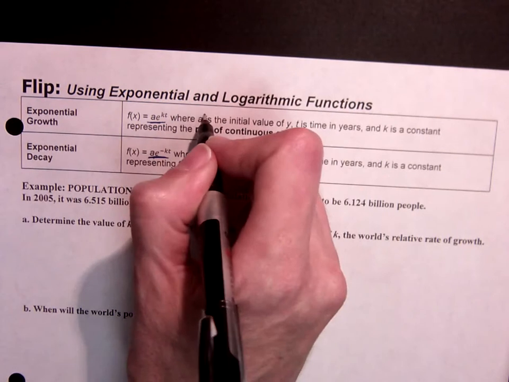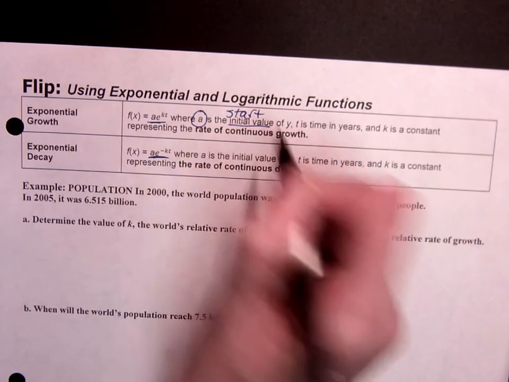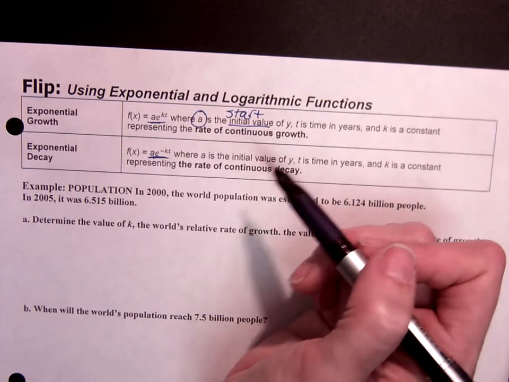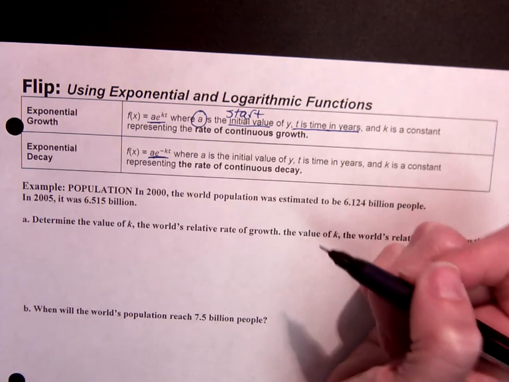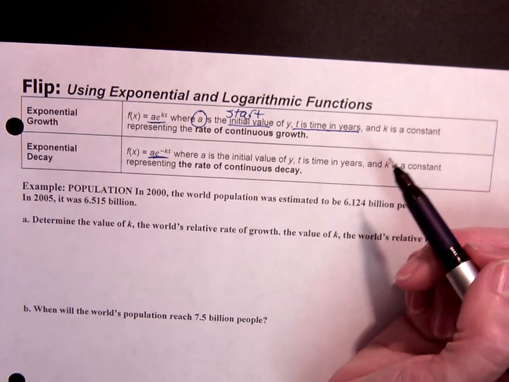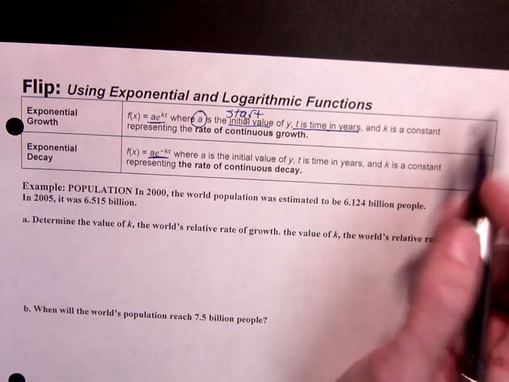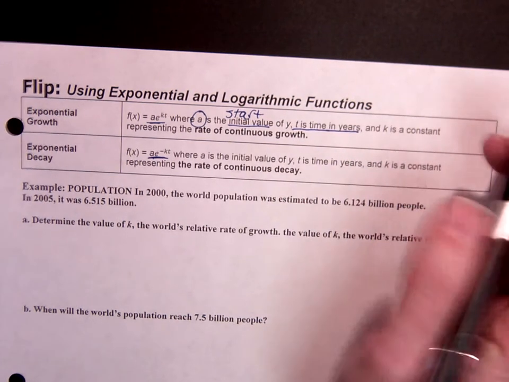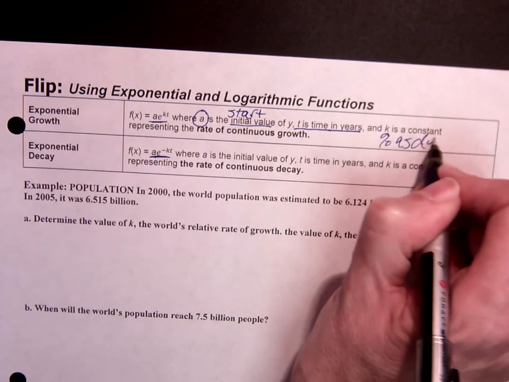You already know that a is the initial value, what we start with from the y-intercept, right? t is time in years. Okay, so if we're given something that we're working with in months, then we're going to have to convert that to the decimal. And k is a constant that represents the rate of continuous growth, typically a percent as a decimal.